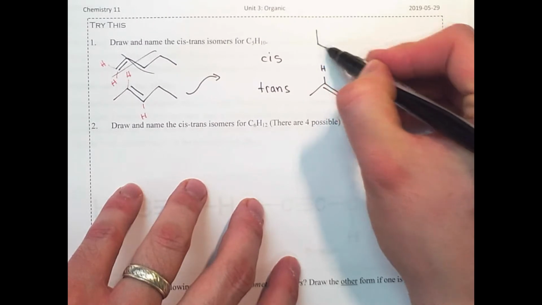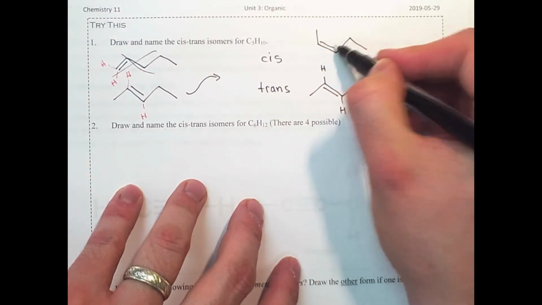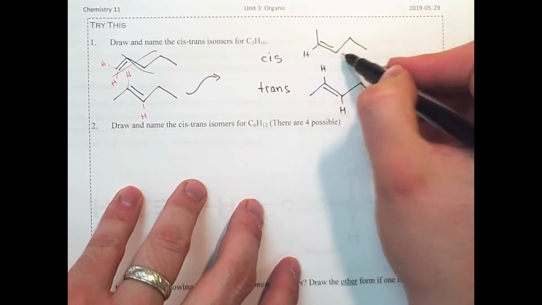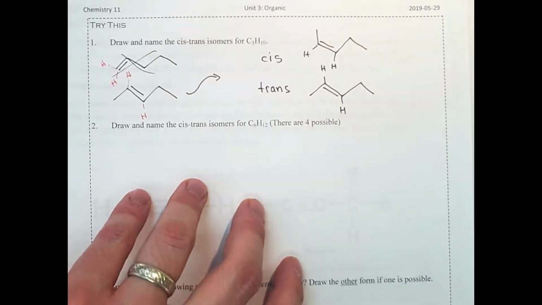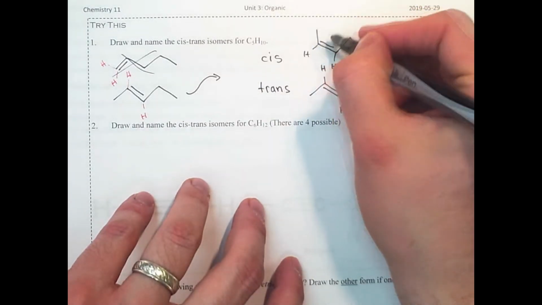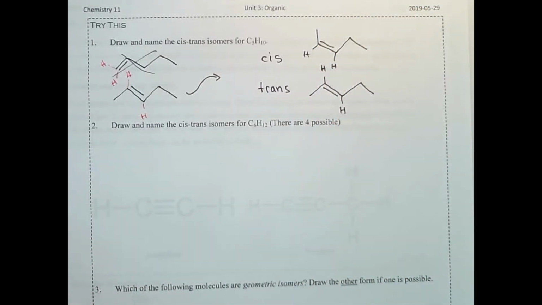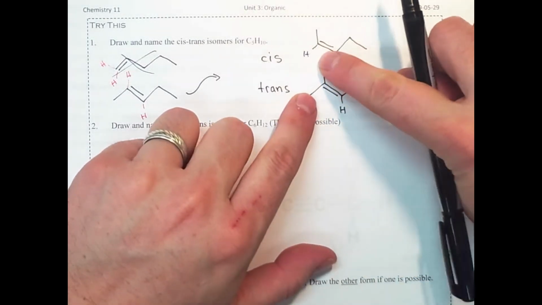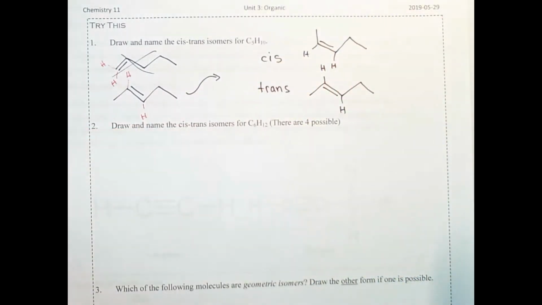This one becomes a little bit stranger for you, but it becomes the cis again on the same side. So realistically, all I've done is I take those lines and I switch what's on them, and I just don't write in the methyl groups.